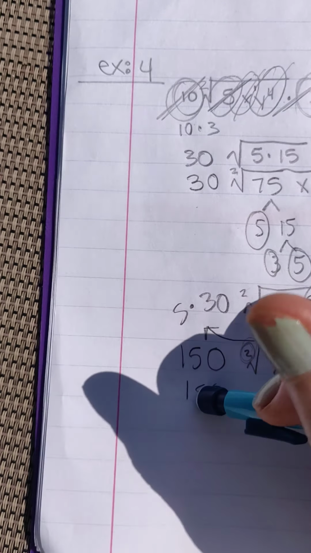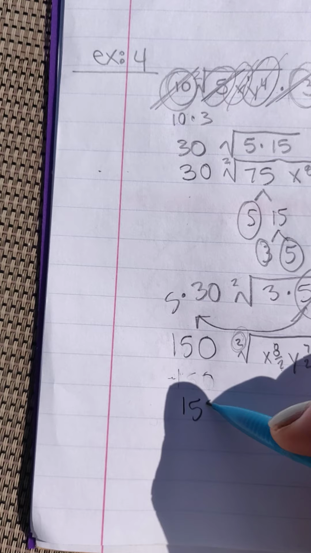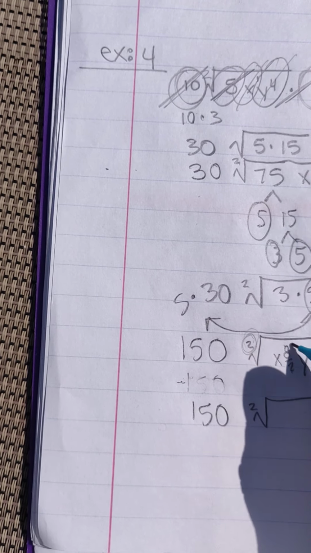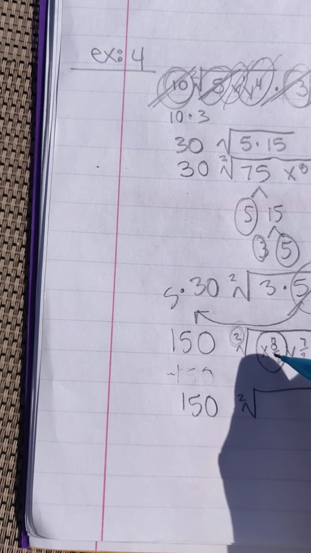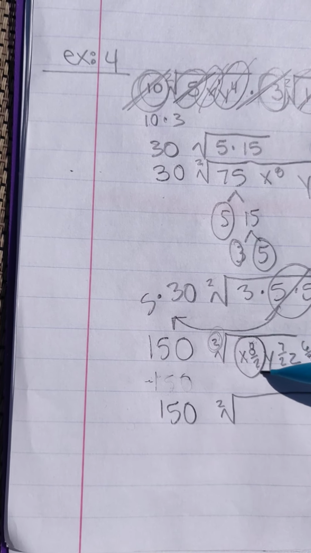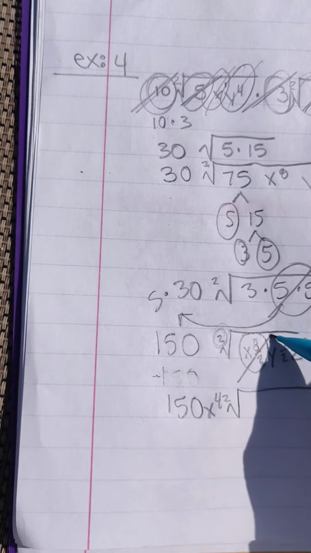I kind of want to give some space in between. I've got 150 here, the second root, and then this gives me x to the 8th divided by 2. 8 divided by 2 is 4, so I have x to the 4th, that's done.